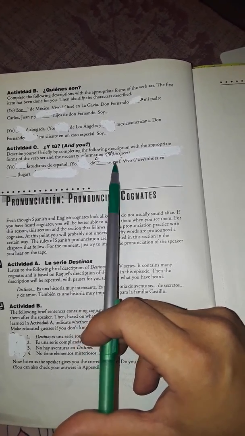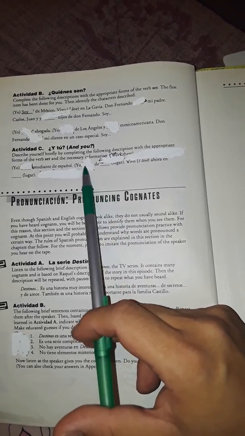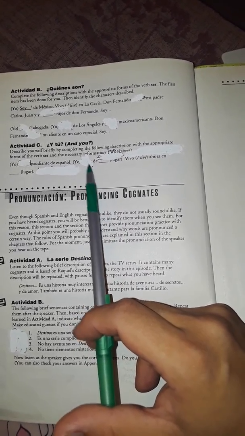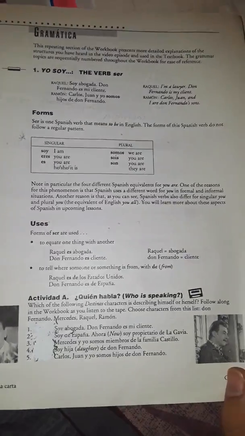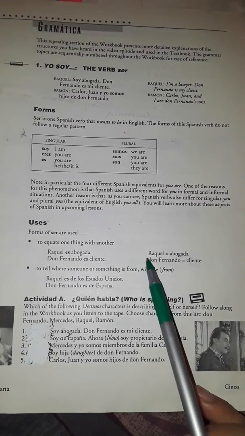What form of ser would you put in there? Yo blank de, this is a place. So you have to use the correct verb for ser in here, and you're using yo. That's a clue. And then de, like it said in, where did it say this? So I know that you know. De means from. Okay, that was from page 5.